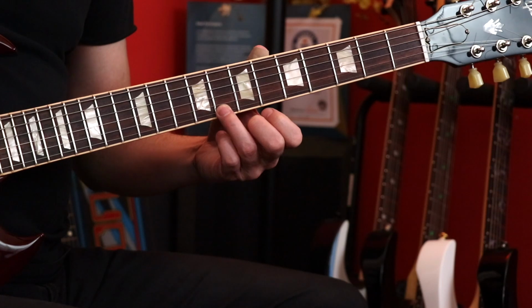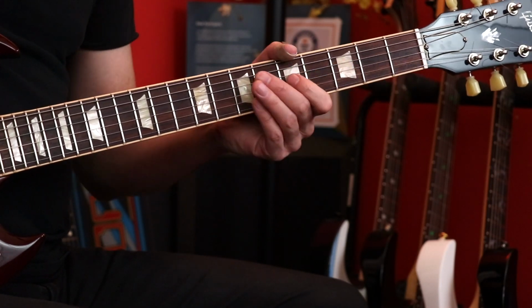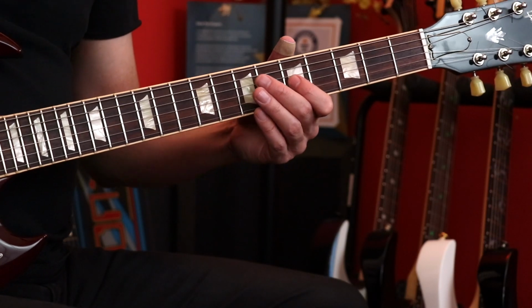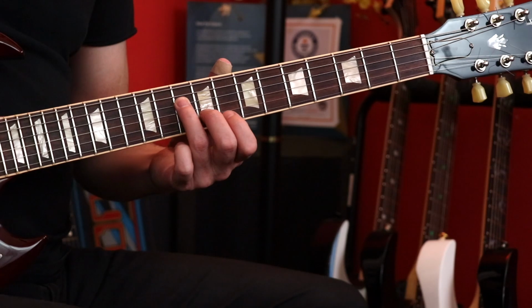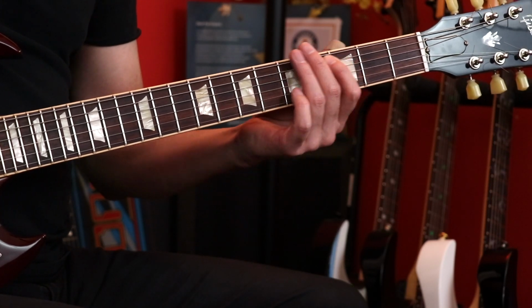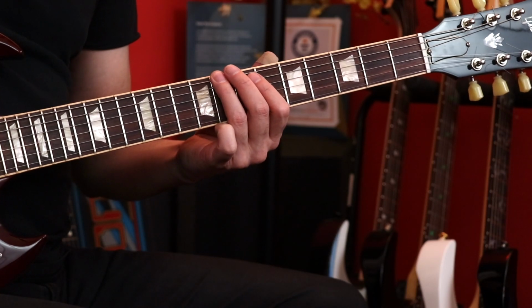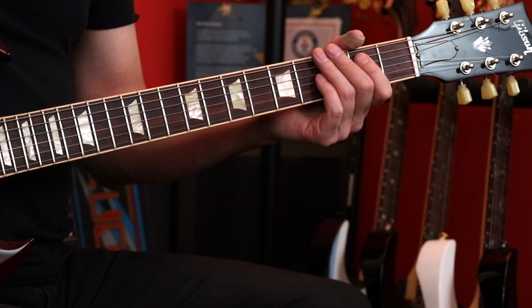Let's go to the next string. You can use whatever finger. You really find out if your guitar is intonated by doing this game as well. And it's kind of cool because even if you make a mistake, you'll hear it because it won't be the same as the previous note, which was hopefully correct.